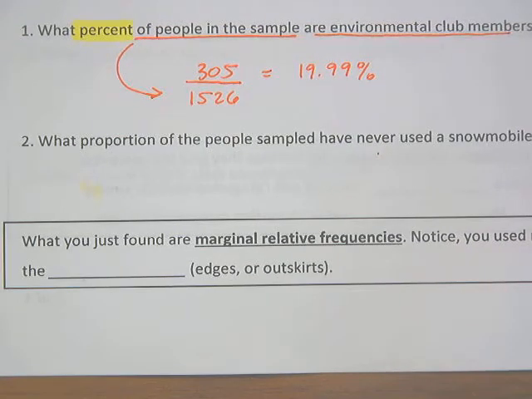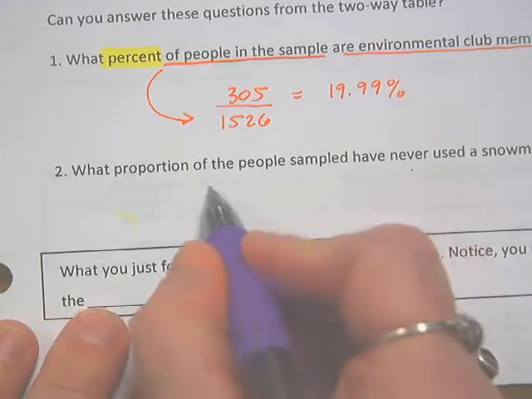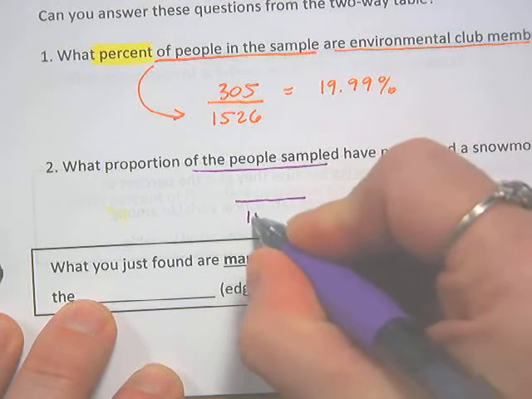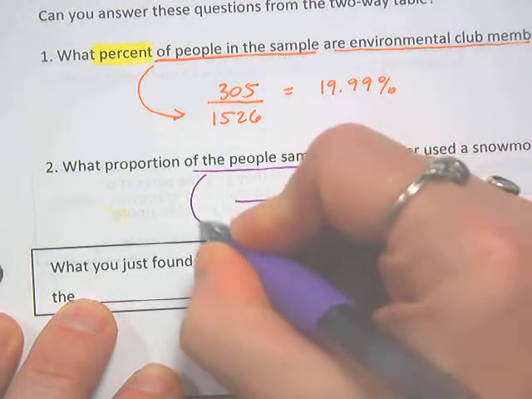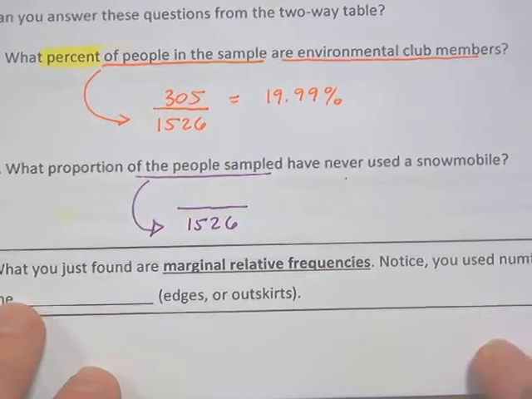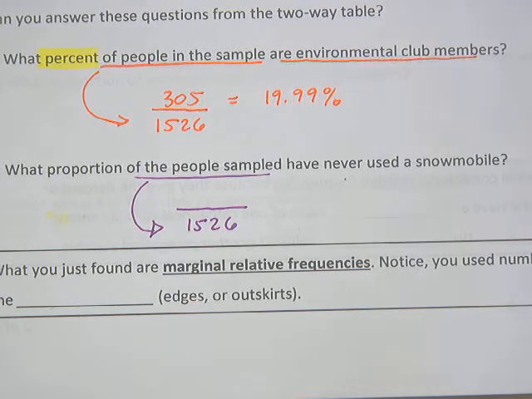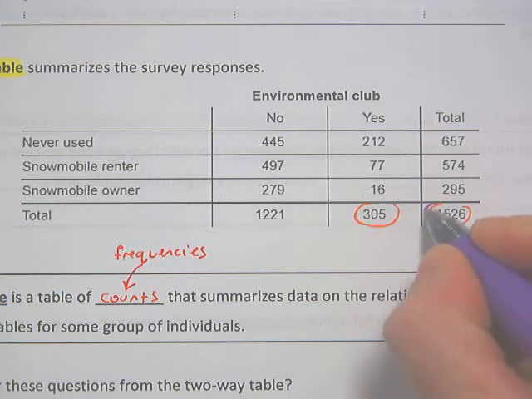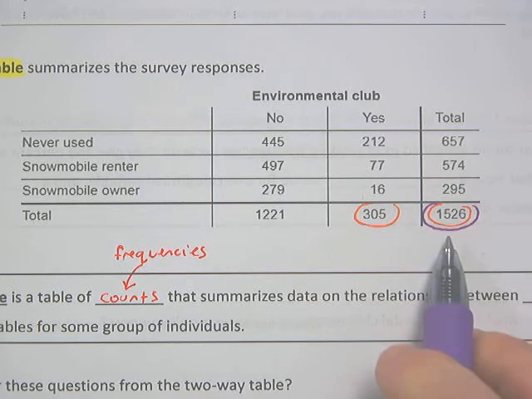Number 2, what proportion of the people sampled? I already know everybody that was in the sample is the denominator. These are going to get increasingly more difficult, so don't think the whole lesson is going to be this easy. What proportion of the people sampled, so out of everybody, have never used a snowmobile? So look up there in the table. I'm going to do this one in purple. So of the people in the sample, that's everybody. I'm just going to recircle that in purple.